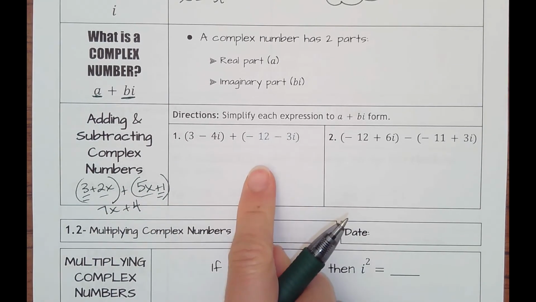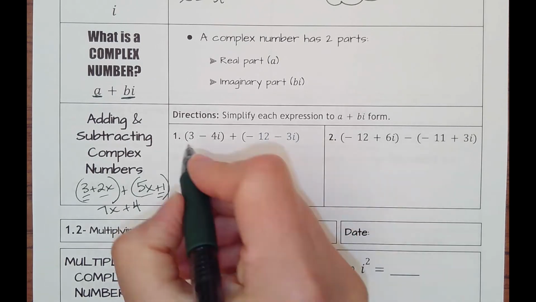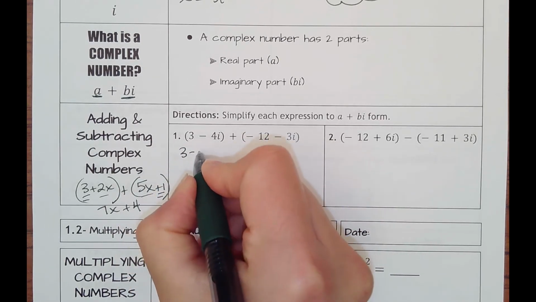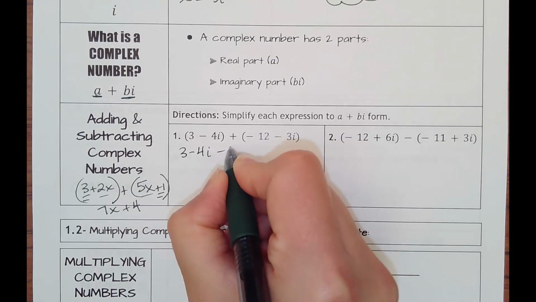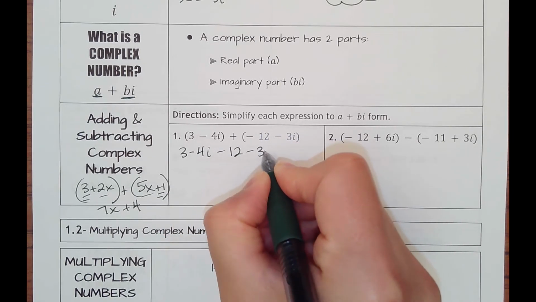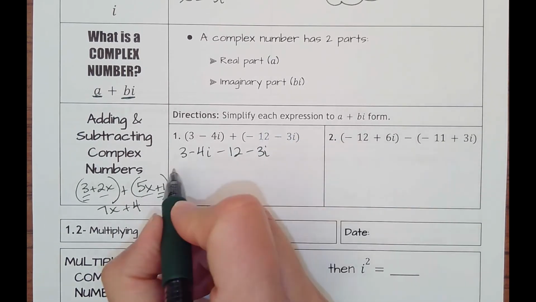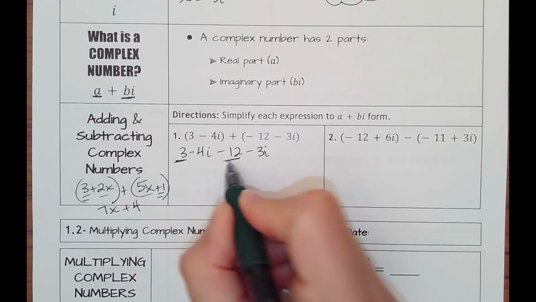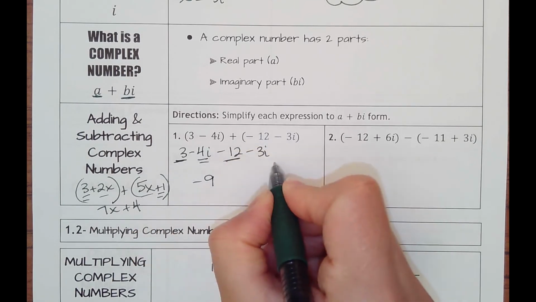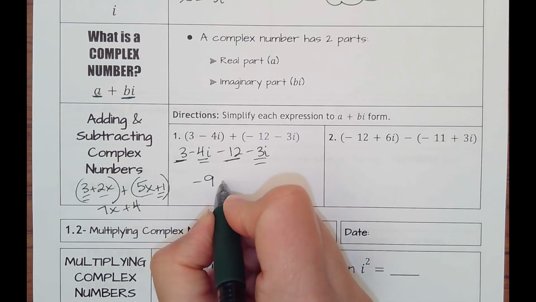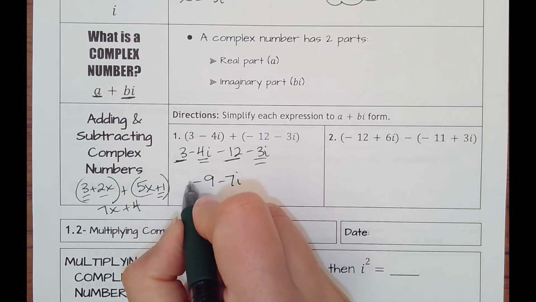We're doing the same thing here. The plus sign is not doing anything. Really, we just have the terms 3, we have a -4i, we have a plus -12, which is really just -12, and then minus 3i. All right, so we want to put the real part first. 3 minus 12 would be -9. -4i minus 3 more i would be -7i. And that's your answer.